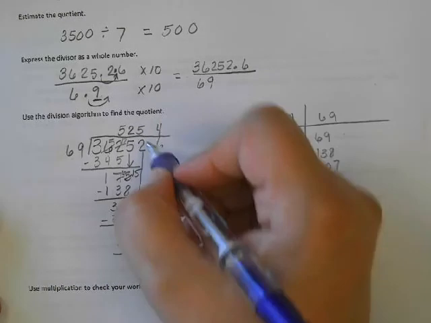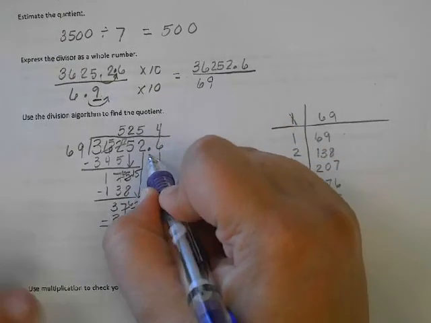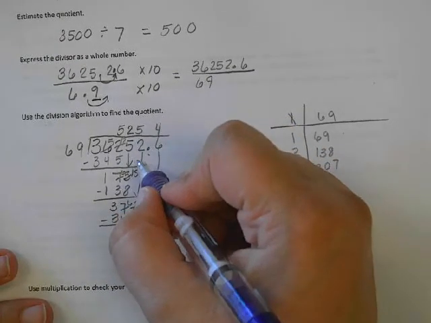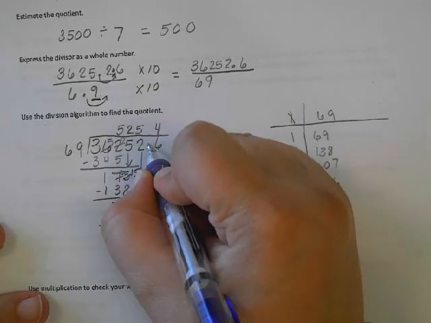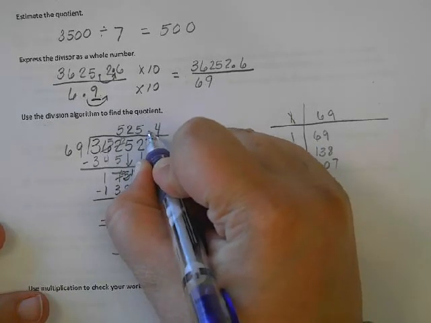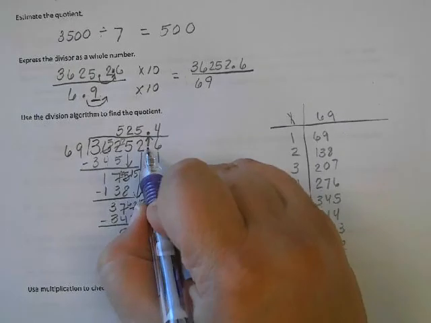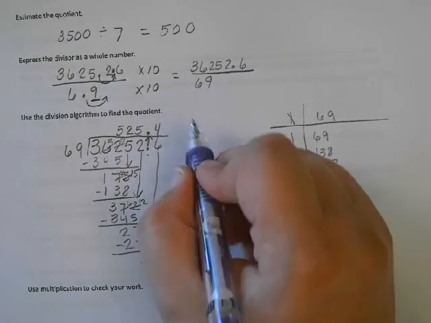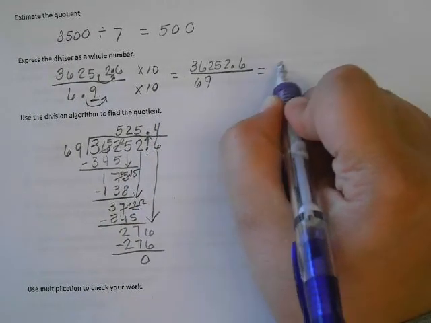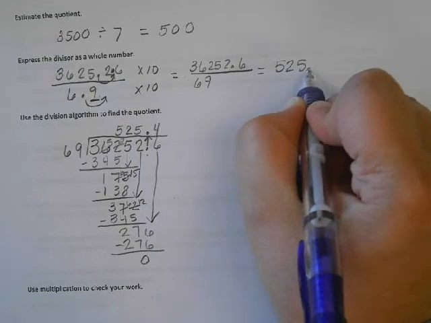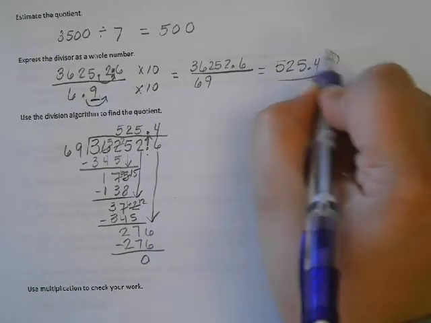Now, you'll notice that I still have a decimal in my problem here. As long as you've kept your numbers lined up, this shouldn't be an issue. You just move that decimal back up into your quotient in the exact same place. You are not moving it back and forth to the right or the left. You're simply pushing it straight to the top into your quotient. So your answer is 525 and 4/10.